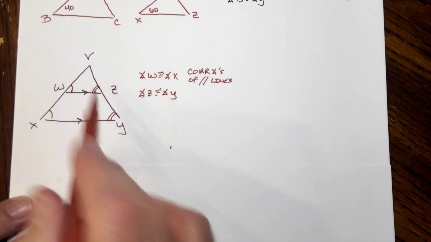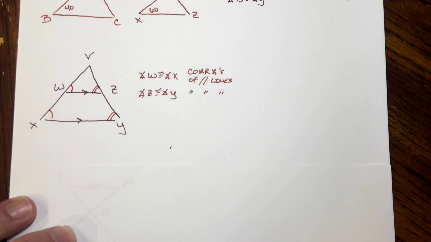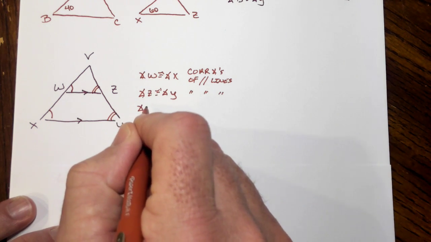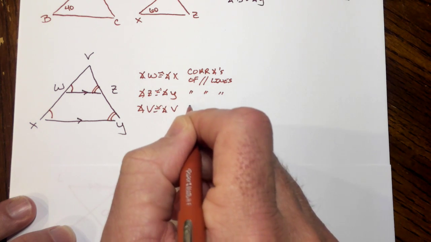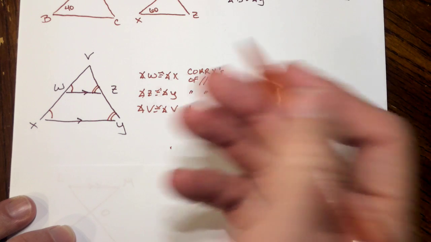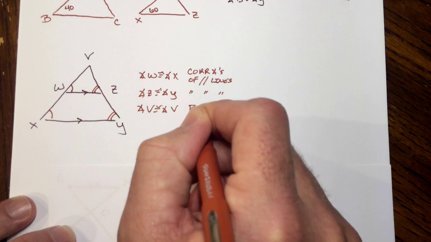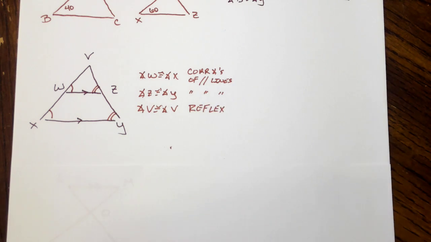Parallel, transversal, same reason. And you can really say that angle V is in both triangles. Reflexive property. Third angle theorem. I mean, whatever route you see or want to go with here. Meaning what? Well, depending on the diagram, you've got a lot of options to come up with the right answer. So they're similar by angle-angle similarity.